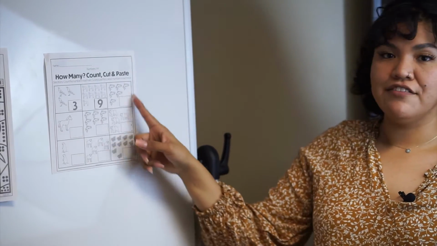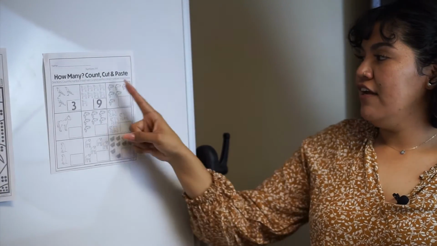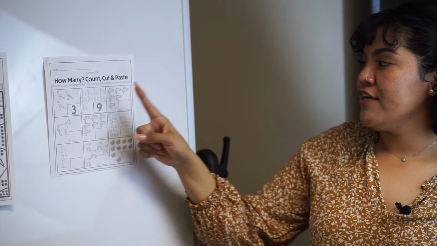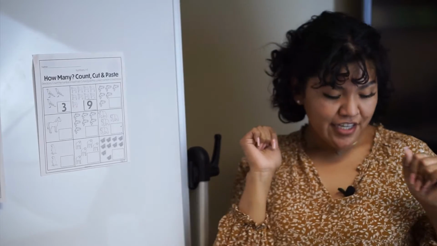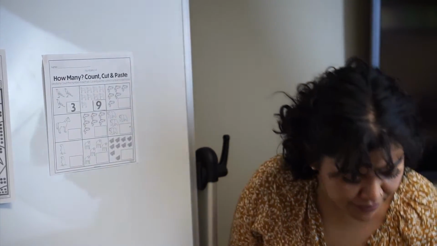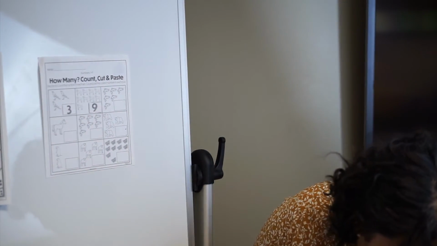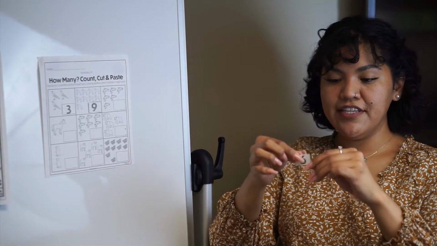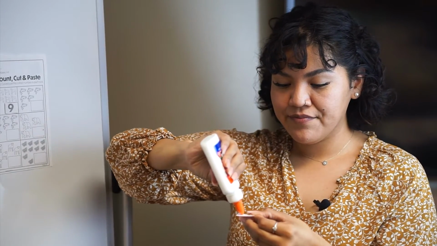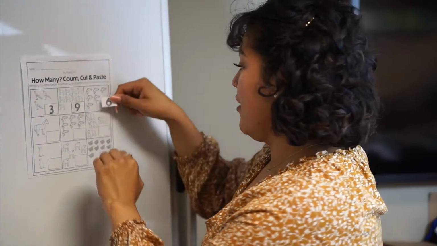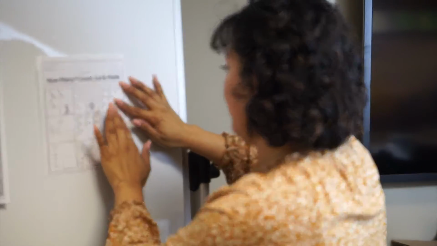Okay, let's go look at these fish. Let's count these fish. There's 1, 2, 3, 4, 5, 6. There's 6 fish. So we're gonna look for the number card with the number 6. Which is this one. We're gonna put some glue on the back of this one. And we're going to place that one right there.